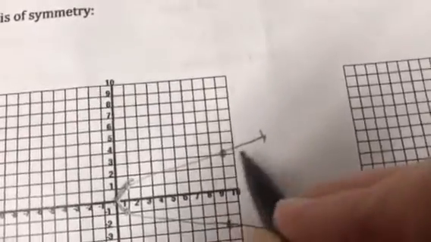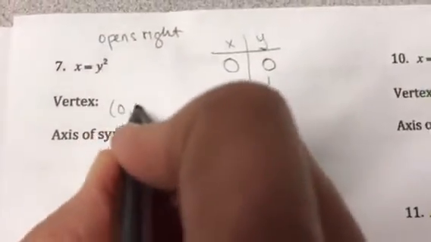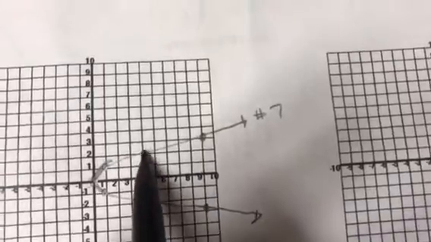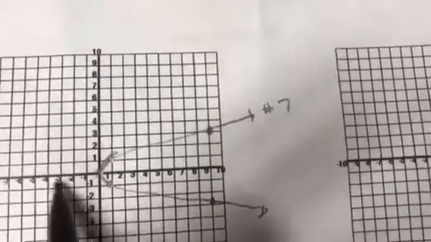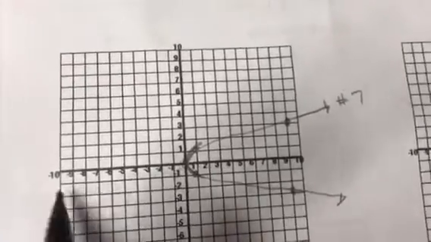Notice it's still kind of branching out. So this right here is number 7. So notice it opens to the right. So if the y value is squared, it's going to open right. My vertex was still 0, 0. And notice my axis of symmetry. This is my axis of symmetry right here because it's the same above as it is below. And although this is the x-axis, the equation of that line is y equals 0. So this one's y equals 0.